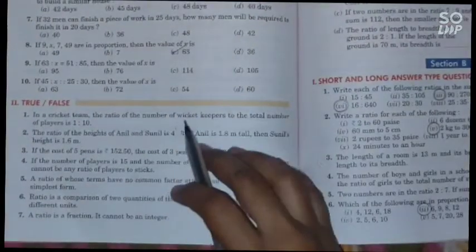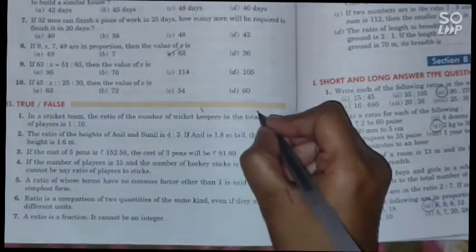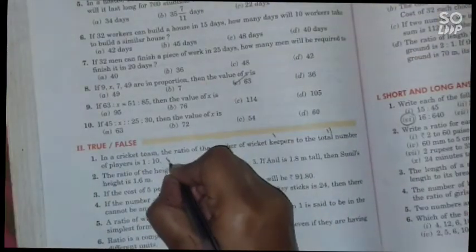Next question is true or false. In a cricket team, the ratio of the number of wicket keepers to the total number of players is 1:10. Is this true or false? You know that in a cricket team, the number of wicket keepers is 1 and the total number of players is 11. So the ratio will be 1:11. But here it is given the ratio is 1:10. So this is not correct. So this will be false.